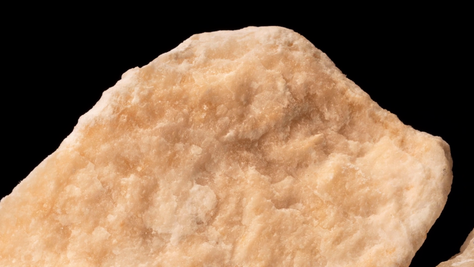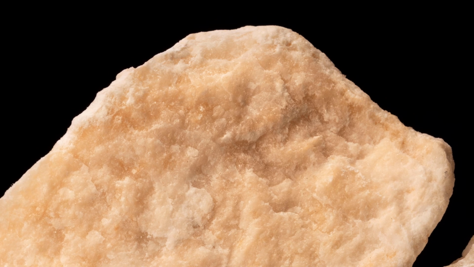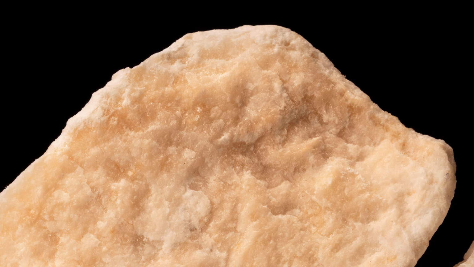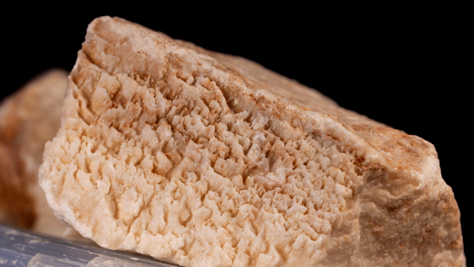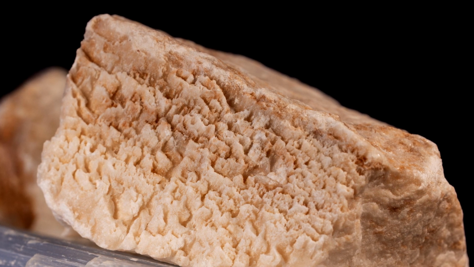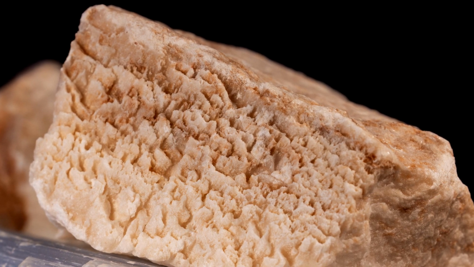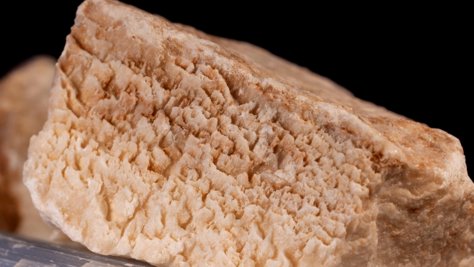This mineral has been used throughout much of human history. It's the primary ingredient in plaster, and thus extensively used in construction. Plaster is used to smoothly coat walls or decorate ceilings. It's applied wet and then hardens as its water content evaporates.